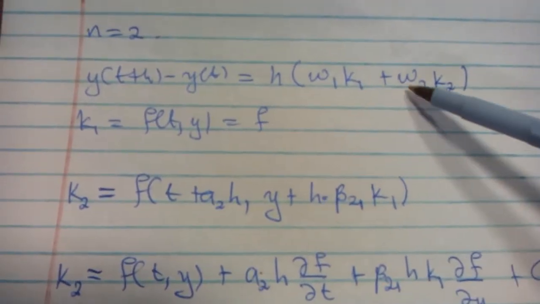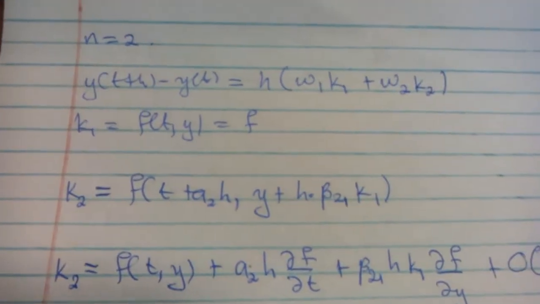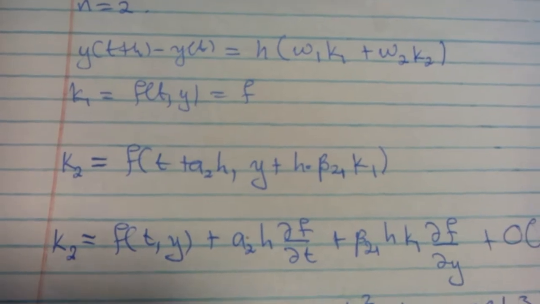Right, I'll go back to this equation here and substitute for k2.